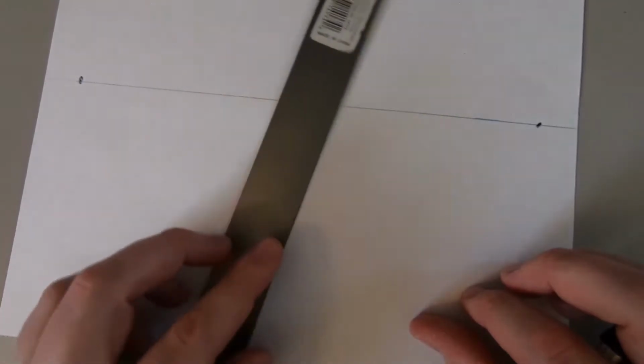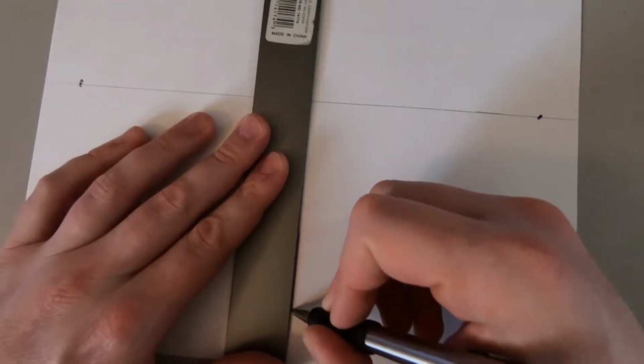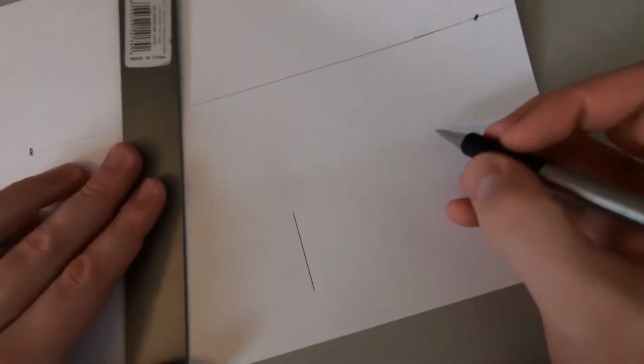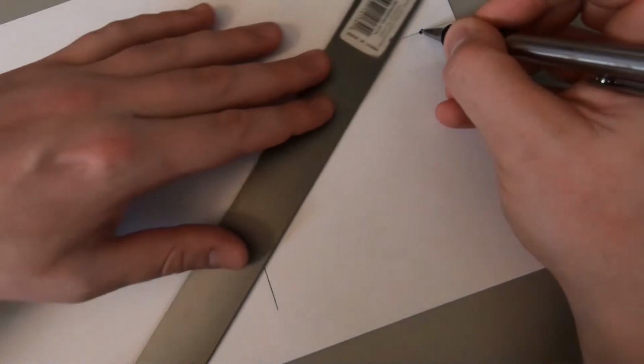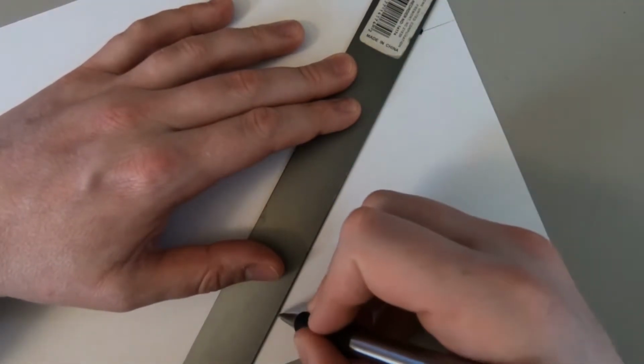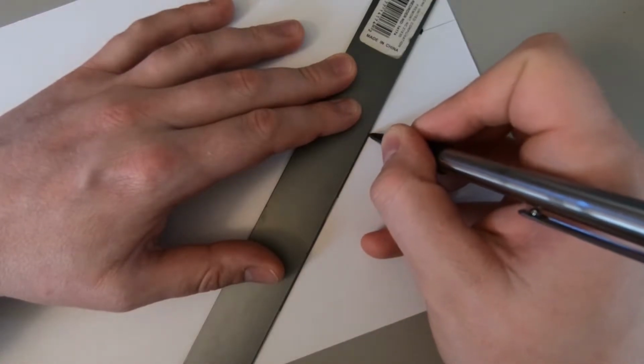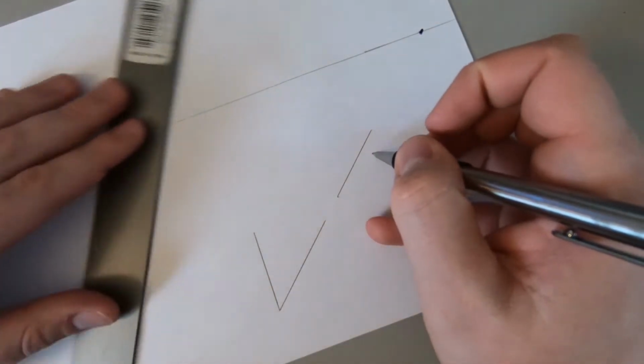Similar to a 1-point perspective, anything that is vertical, like the height of a building, will be shown going up and down, and that's not going to change. What will change is any lines that are going away from me on my right are going to go towards the right vanishing point, and any lines that are going away from me on the left are going to go towards my left vanishing point.